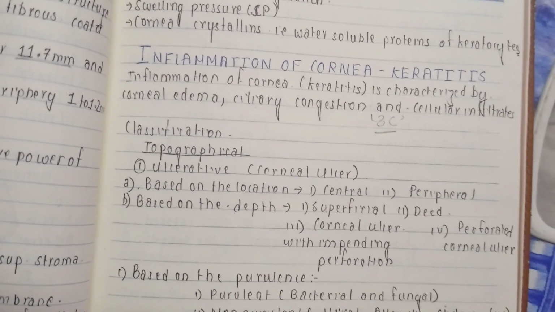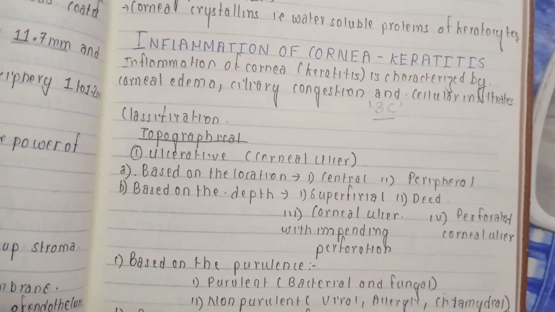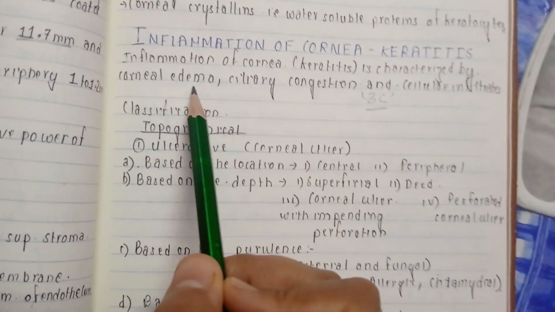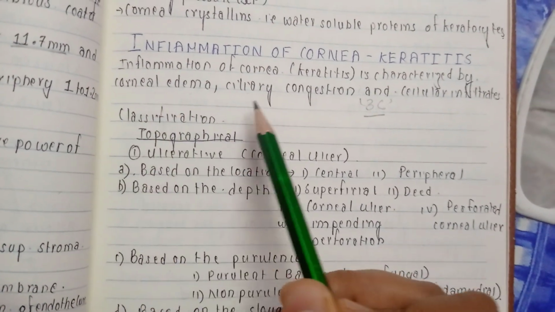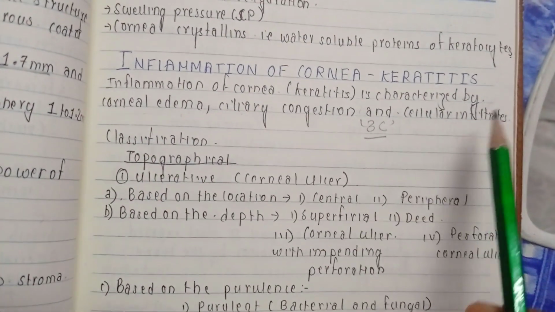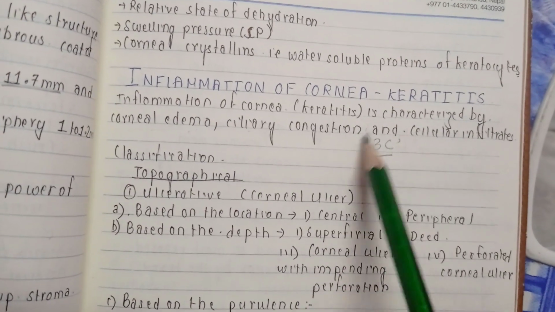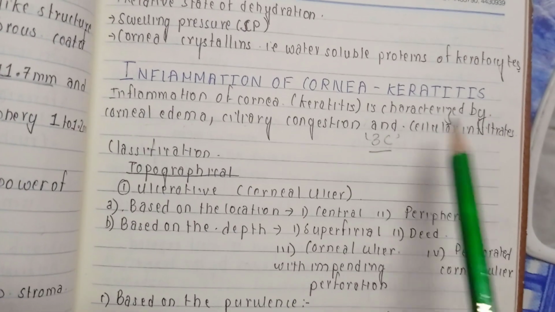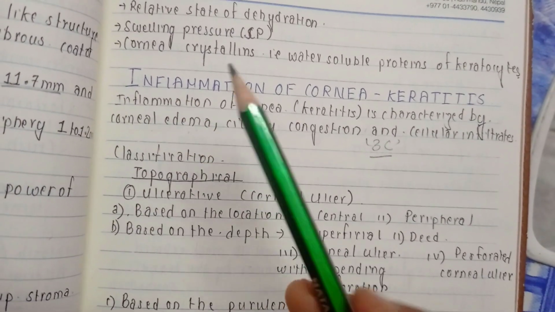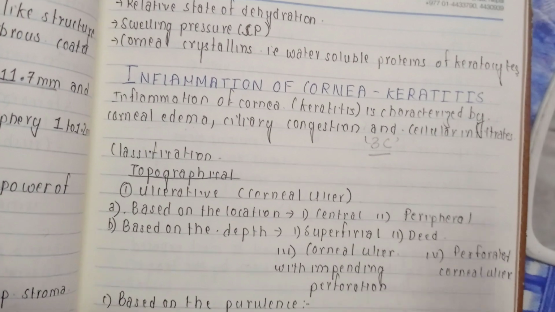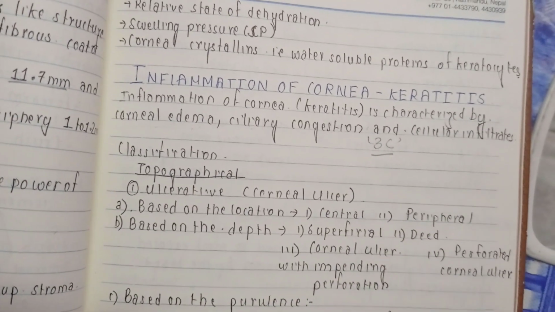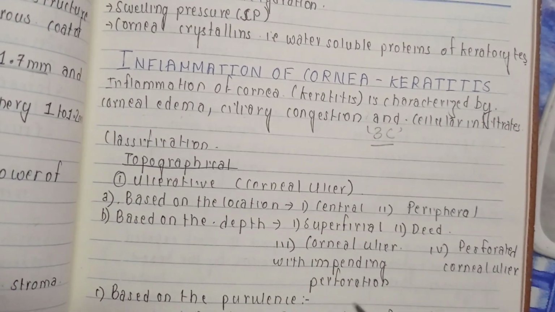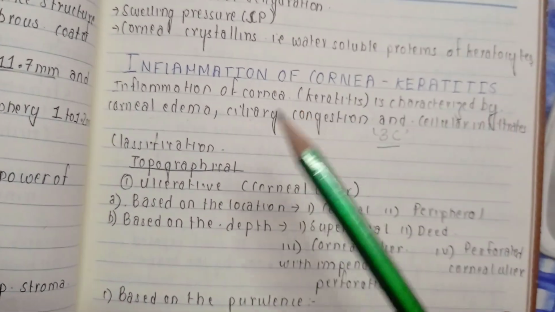The three things we have to understand here are the 3 Cs: there will be corneal edema as well as ciliary congestion, and there will be cellular infiltrates. As we can see, it is an inflammatory process, which means there will be accumulation of cells. Accumulation of the cells will lead to edema, and as it is an inflammatory process, there must be congestion, so there will be ciliary congestion.